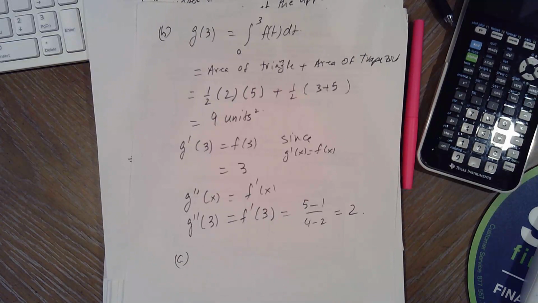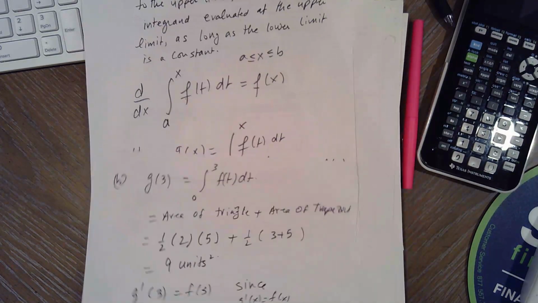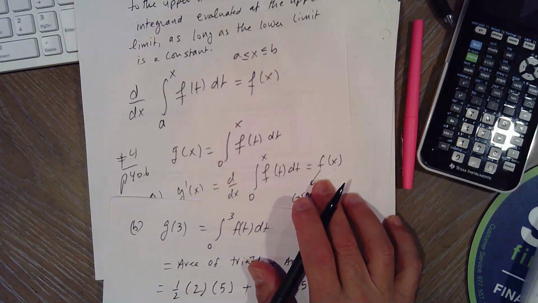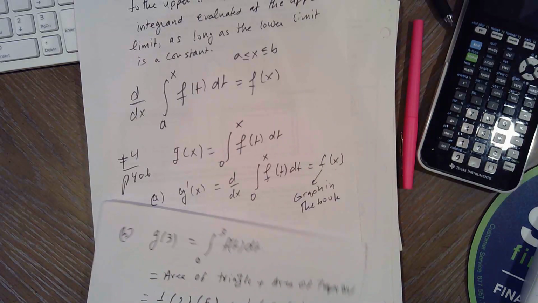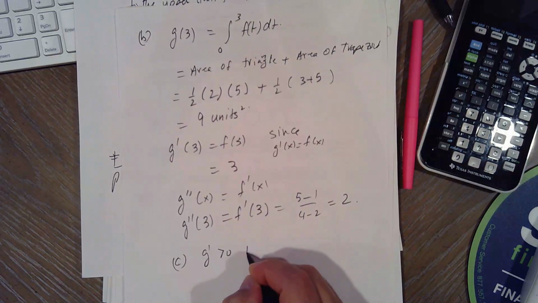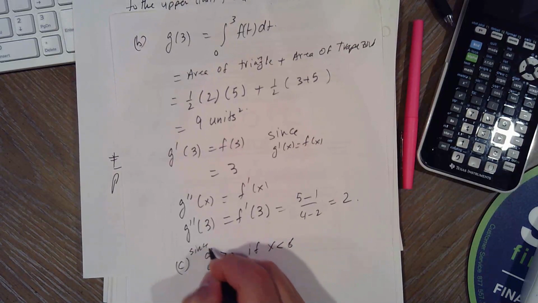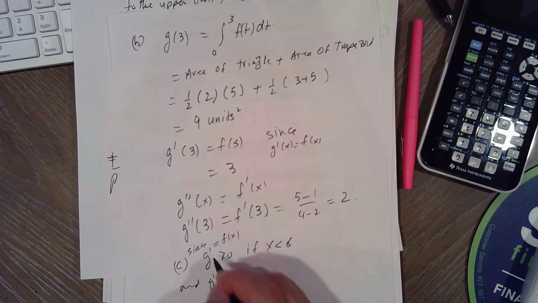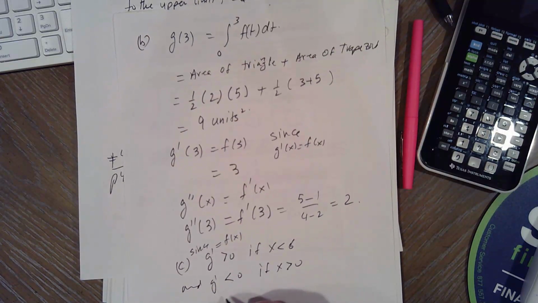Part C. Does g have a local max, a local min, or neither at x equals 6? If you look at g prime, it is f of x. To have a local max or local minimum at 6, it has to change from decreasing to increasing or vice versa. So g prime is positive if x is less than 6, and g prime, remember g prime is f of x, we're looking at the graph, is negative if x is greater than 6, so we have a local max at 6.